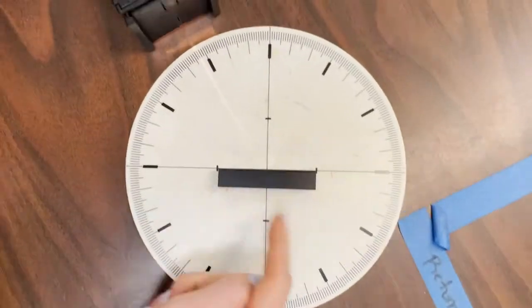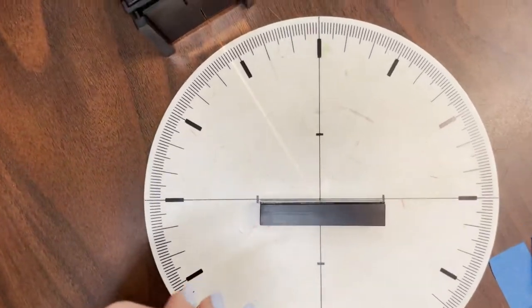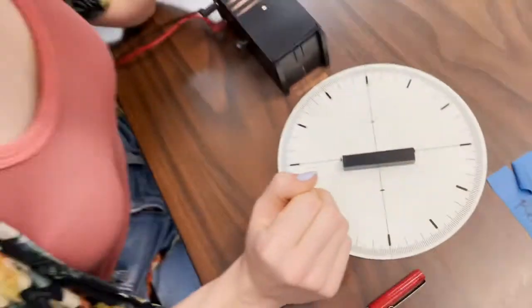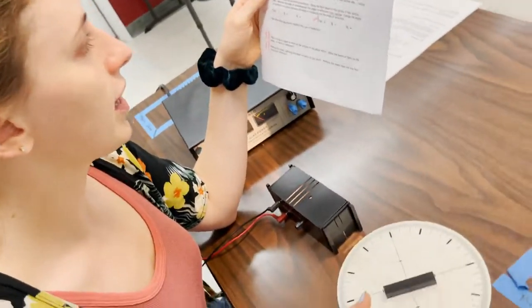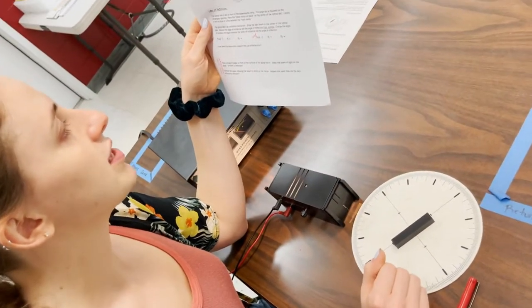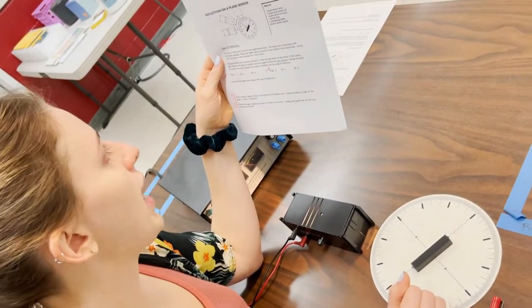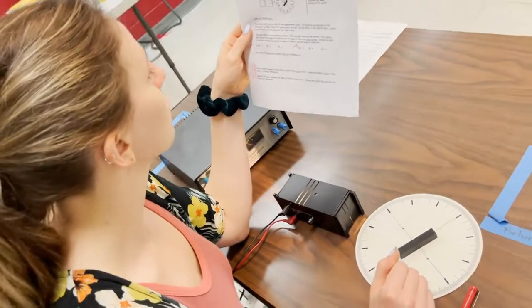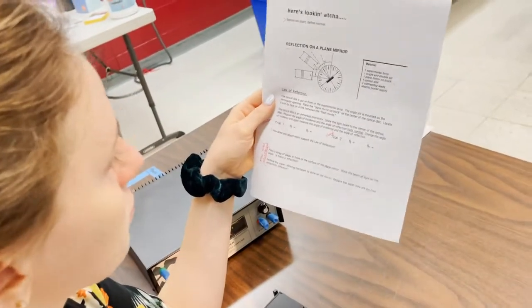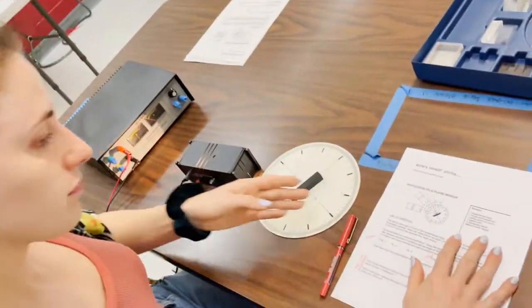So here are the hash marks. We've done that. I might make it look a little bit better here in a second. It looks pretty good right now. Okay, the optical disc is an unmarked protractor. Shine the light beam to the center of the optical disc. Measure the angle of incidence and the angle of refraction from the normal. And there's some places there for you to record data.